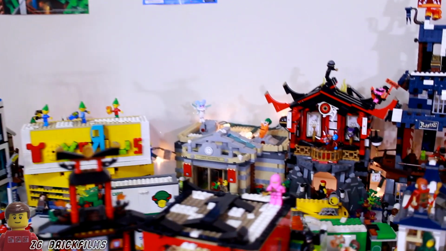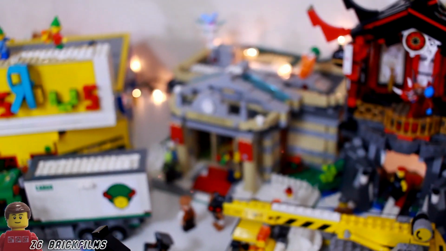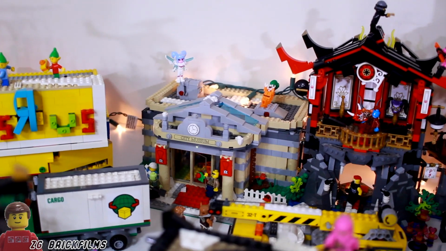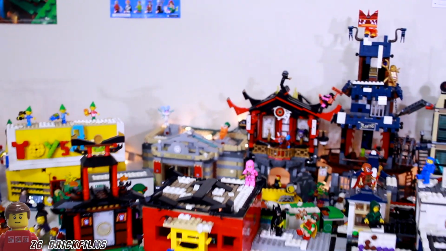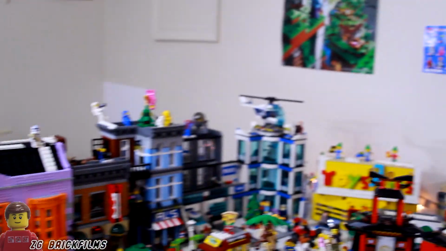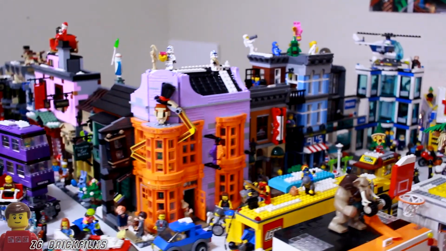Same way with the museum. If we take a look back here at the city's museum, you don't see as many details with the museum just because it's a little buried back there, behind Master Chen's and all that. But overall, I think this display is gonna work the way it is. I can always rearrange buildings, of course.